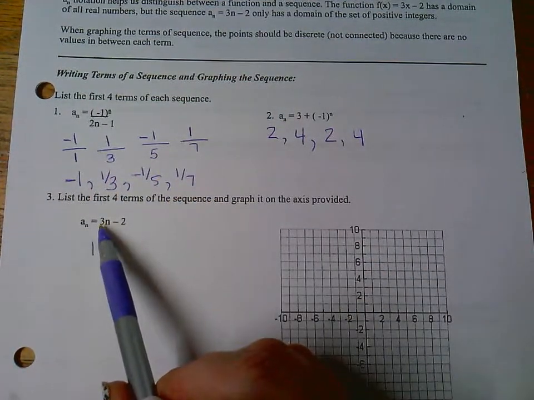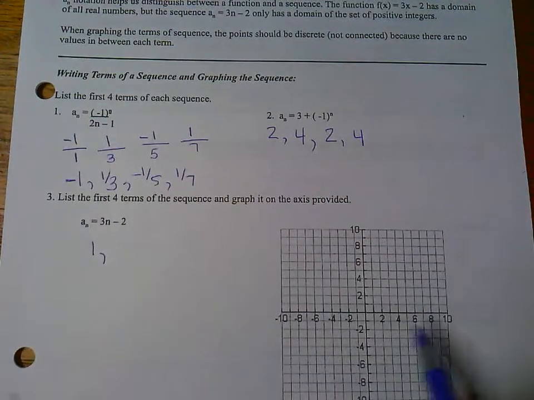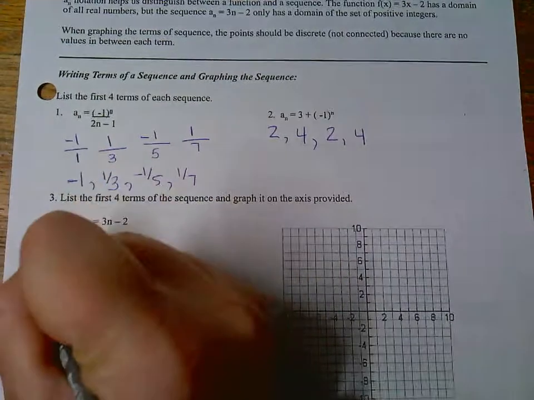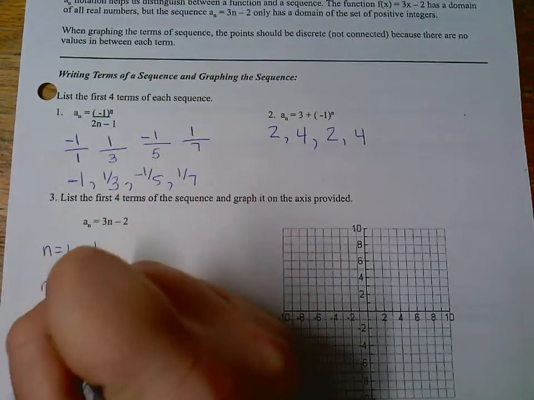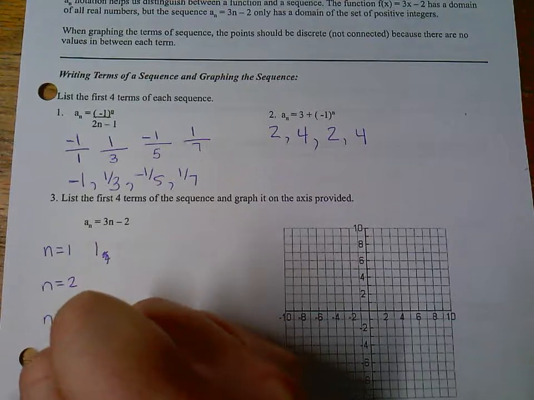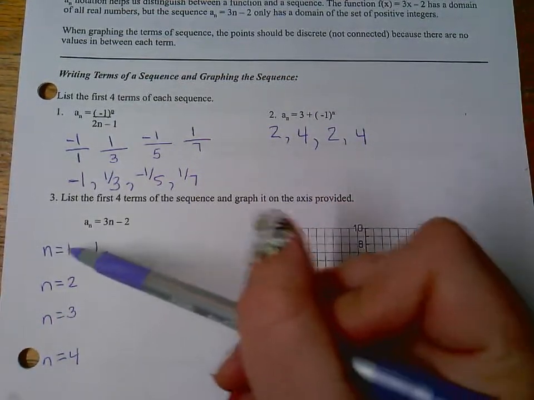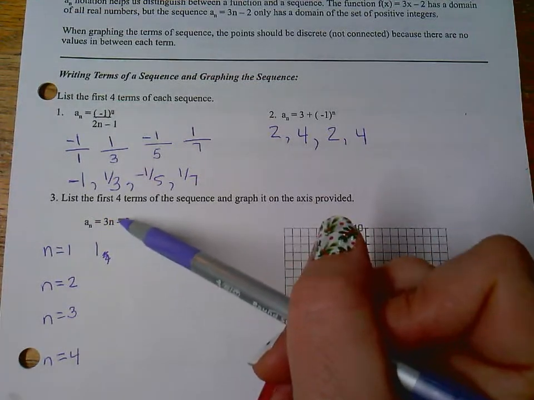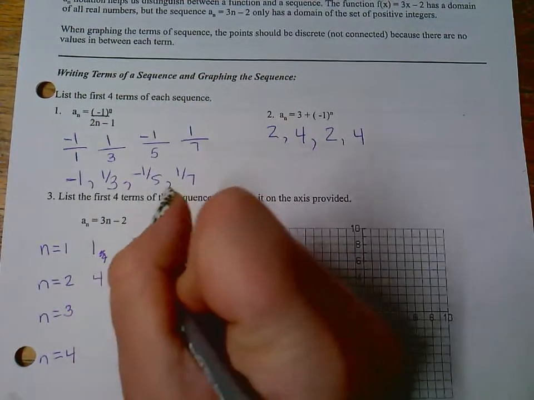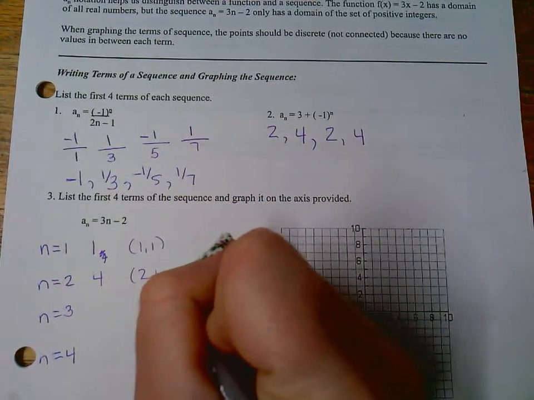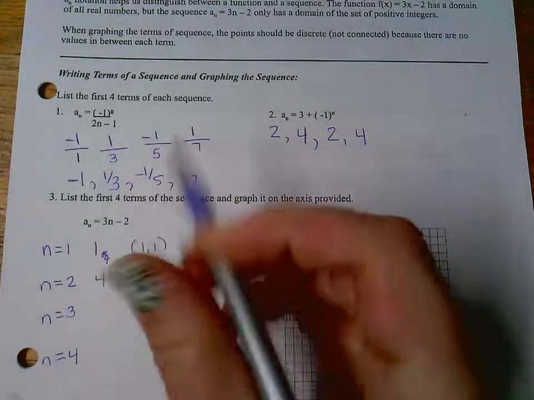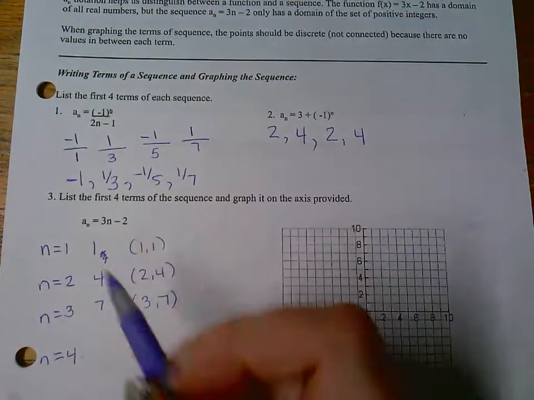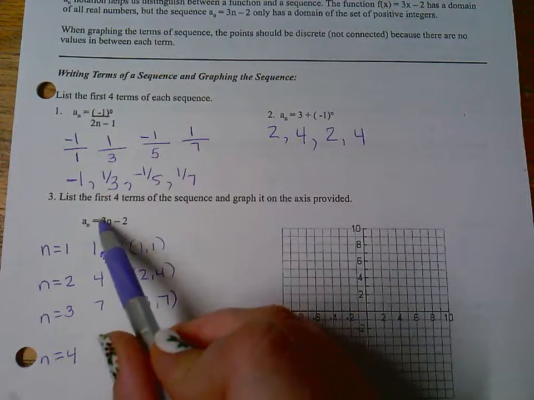All right, now when I plug in, I'm going to have to plot this over here. So actually, I'm going to list these. When n is 1, I get 1. When n is 2, when n is 3, when n is 4, because it's kind of like a coordinate, 1, comma 1. 2, when I plug in 2, I get 6 minus 2 is 4. So I really get 1, comma 1, 2, comma 4, 3, comma 9 minus 2 is 7. Plug in 4, 12 minus 2 is 10.